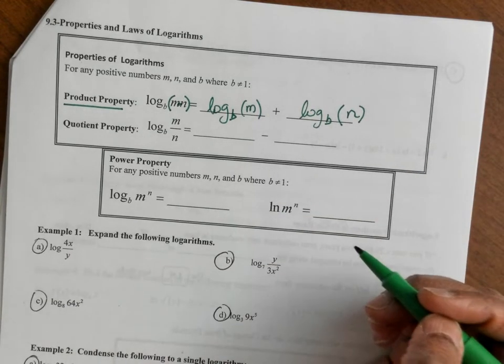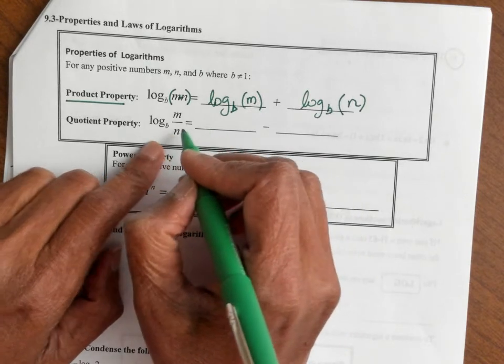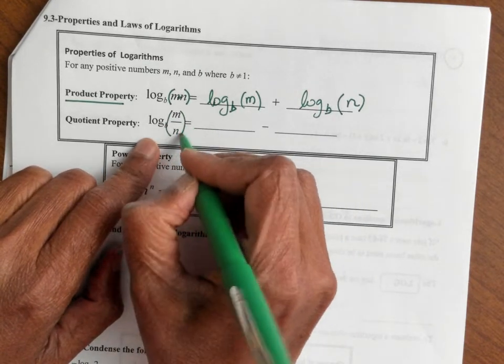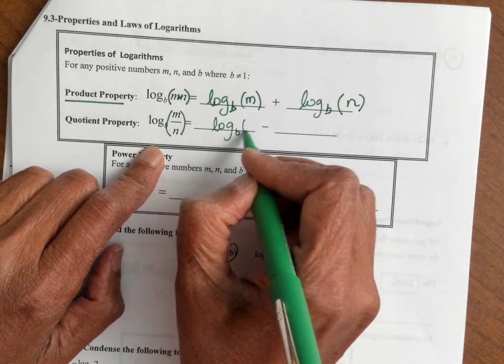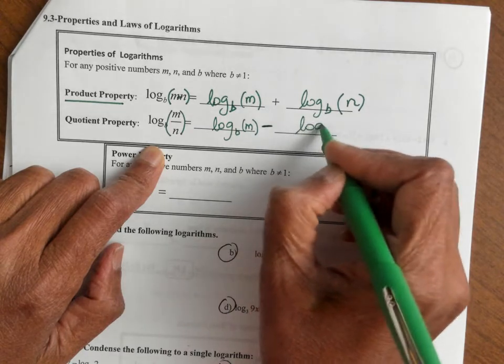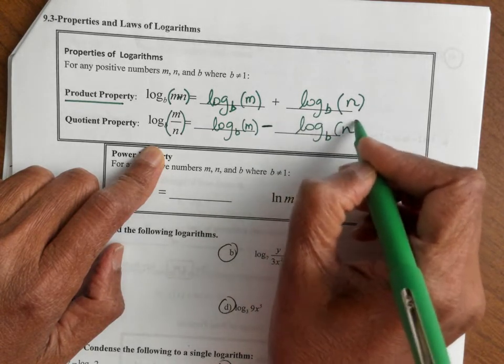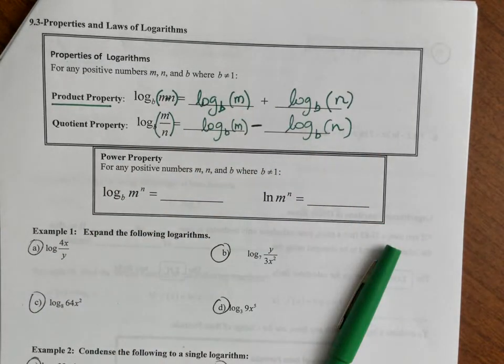So this is the product property, and this one is going to be same base and two elements are divided. That means you will do log base b of m minus log base b of n. So same concept. Division is subtraction and multiplication converts to addition, as long as you keep the same base.